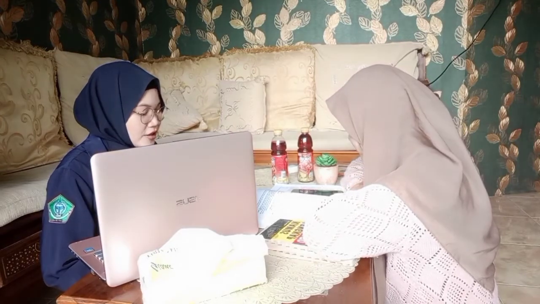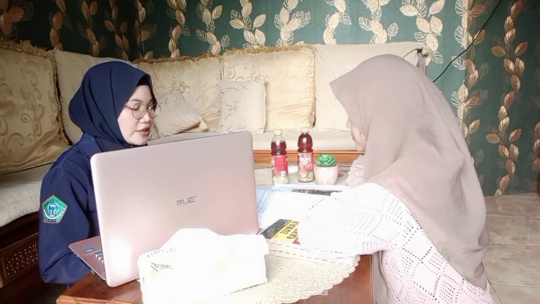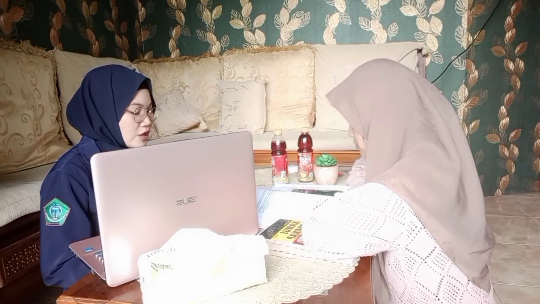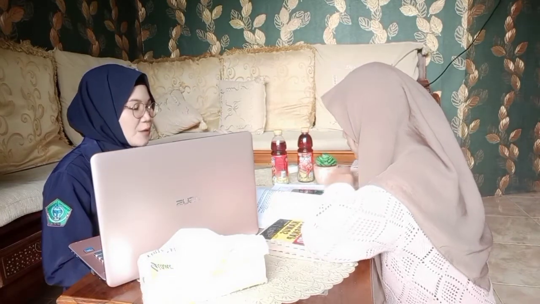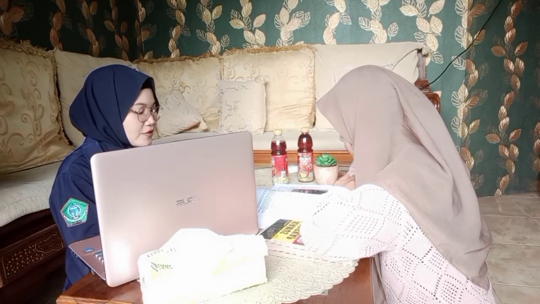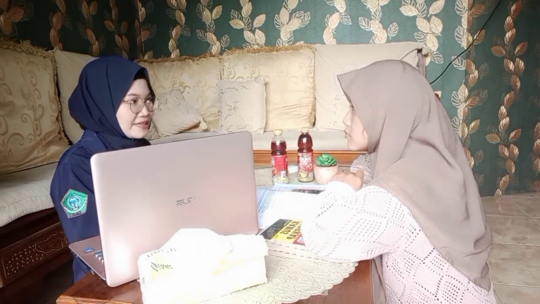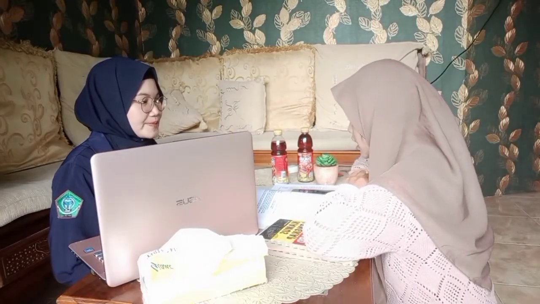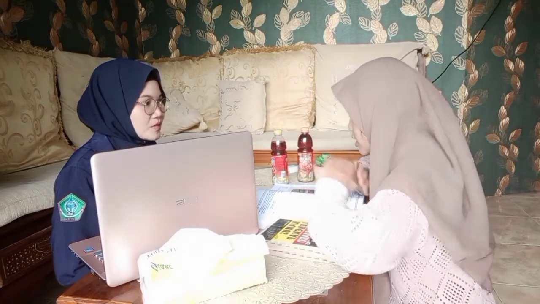And then, okay, let's we move on to dig about language features. What do you see in here about the language features of narrative text? Apa yang membuat teks ini menjadi narrative text berdasarkan language features atau unsur kebahasaannya? I found one time. Berarti kan dia bilang sesuatu.